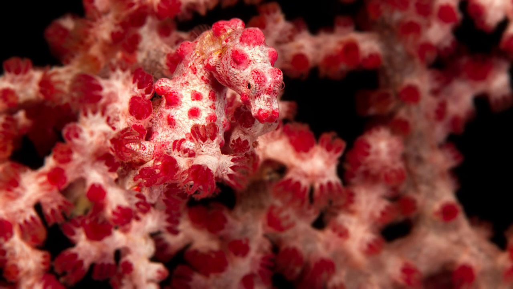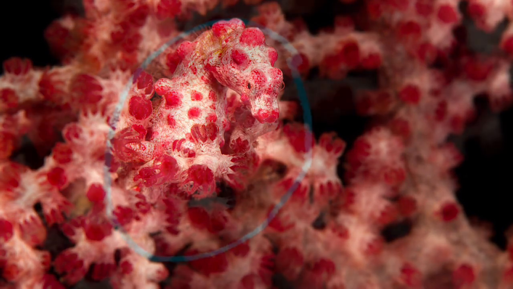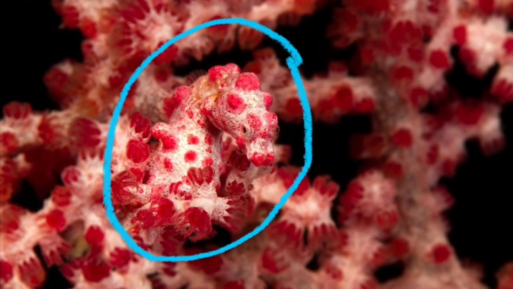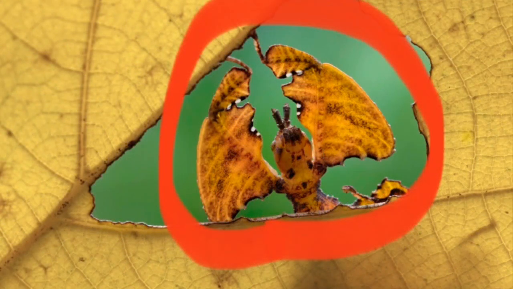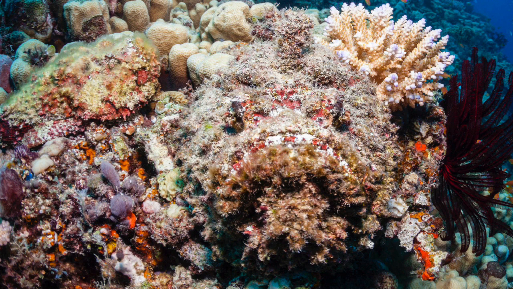Okay, here's something else hiding in the ocean. This is very small, and its body is covered with the same colors and shapes as the coral home that it lives in. This is a pygmy seahorse. Very pretty. Do you see someone hiding on this leaf? Who could that be? Look closely. It's an insect called a walking leaf. I think I know why he's called that. Looks a lot like a leaf.